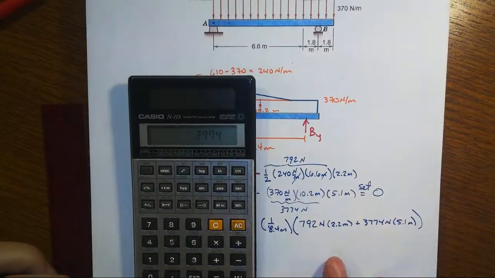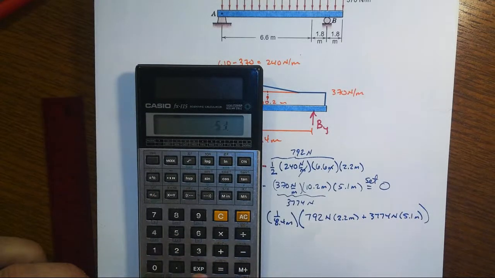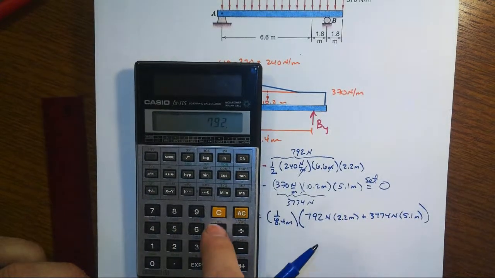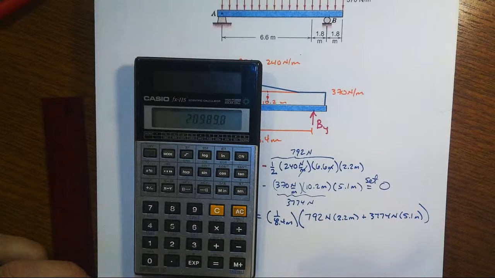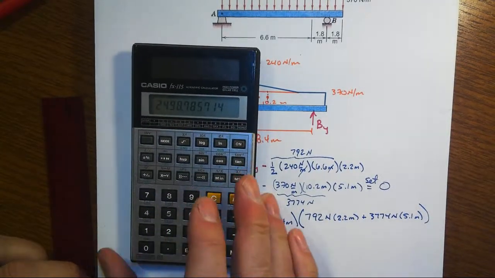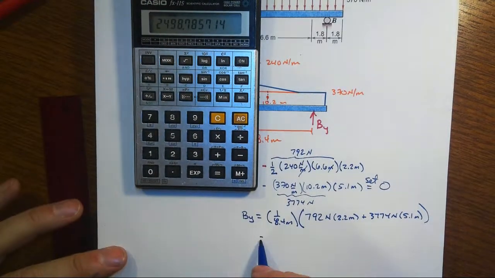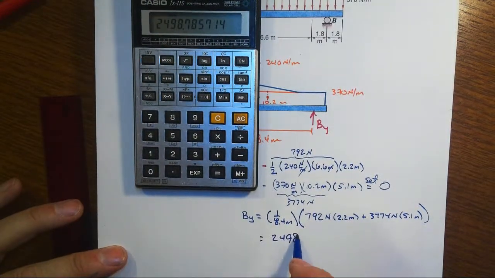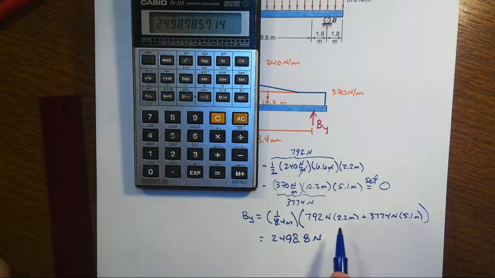And let's see what we've got here. We've got an answer for By that is 2498.8 newtons. Check out the units: newton meters in the numerator divided by meters in the denominator.